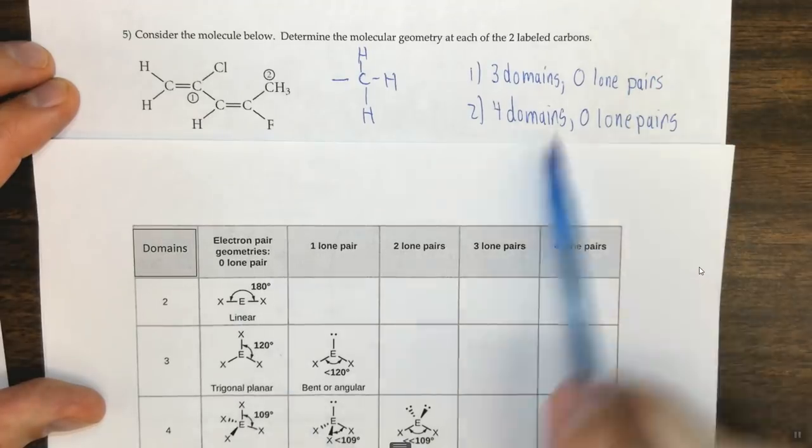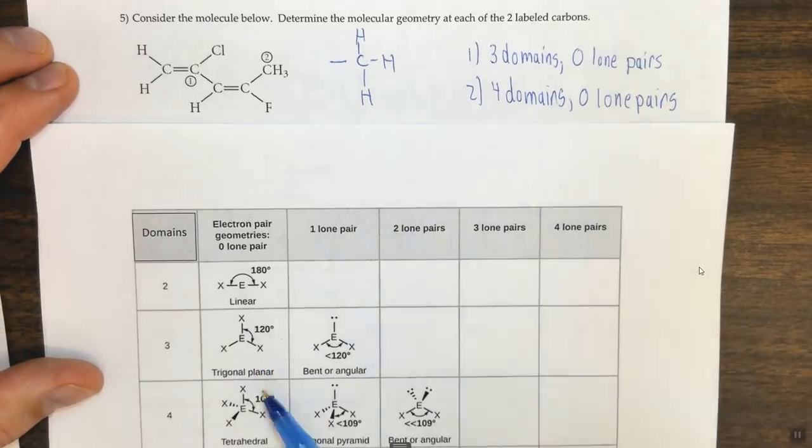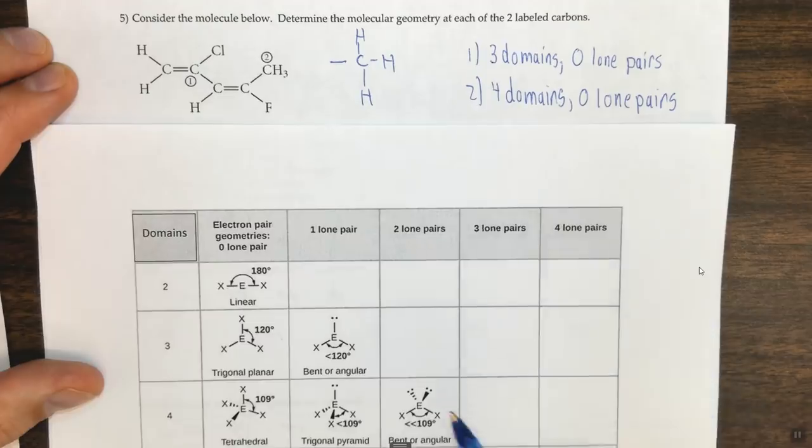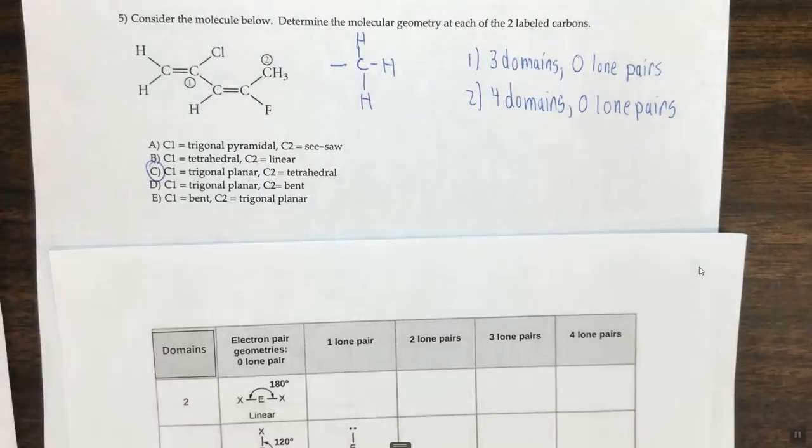So the first one was trigonal planar, 3 domains and no lone pairs. The second one is 4 domains and no lone pairs, which is tetrahedral. So if we look here, trigonal planar for the first one, tetrahedral for the second one. That is choice letter C.